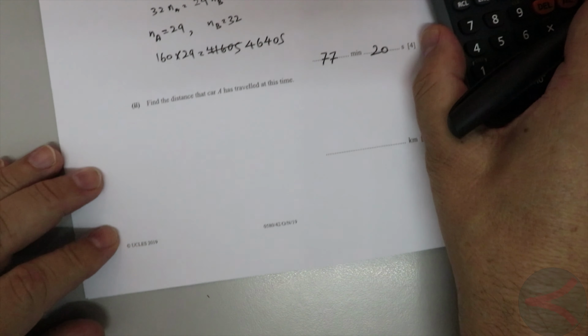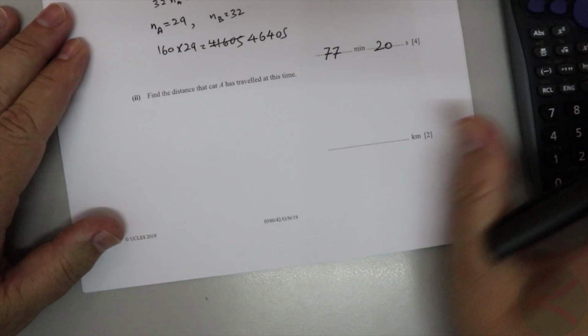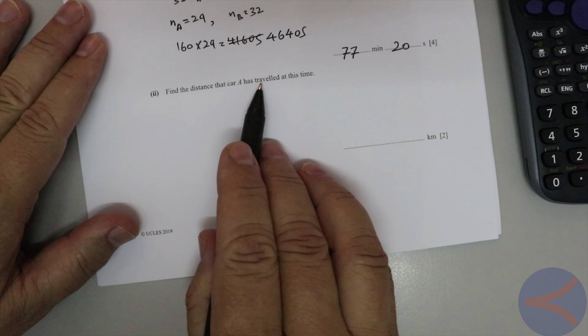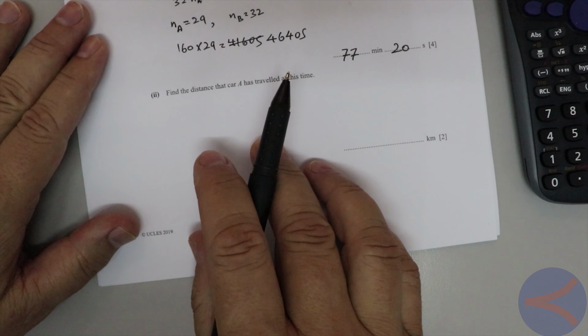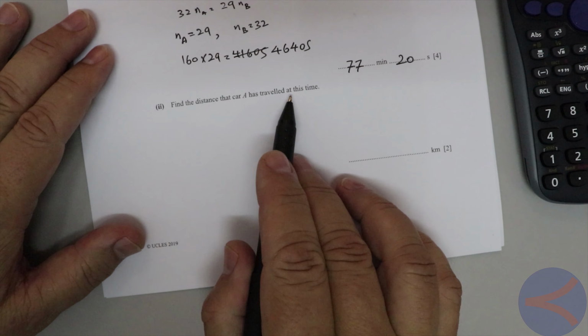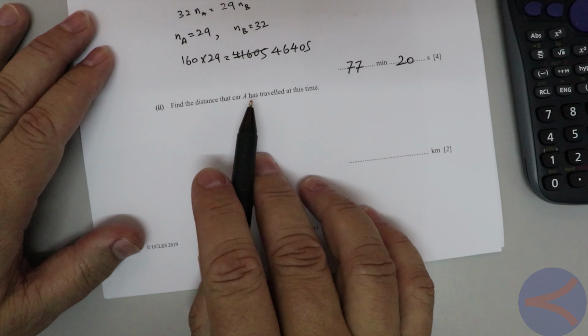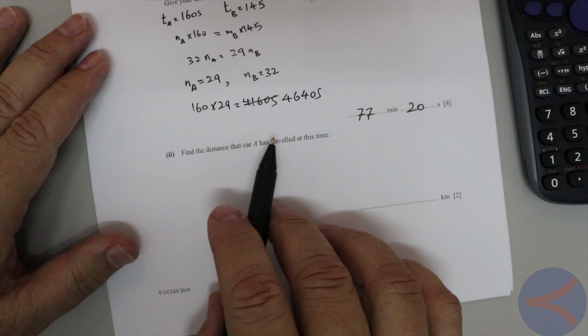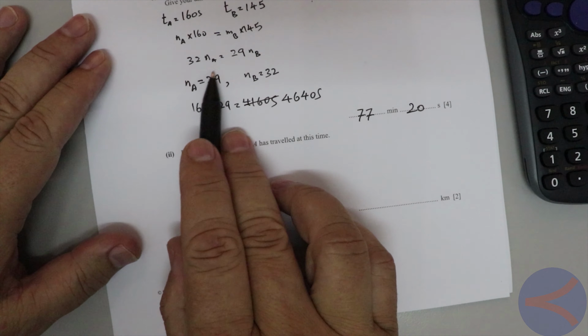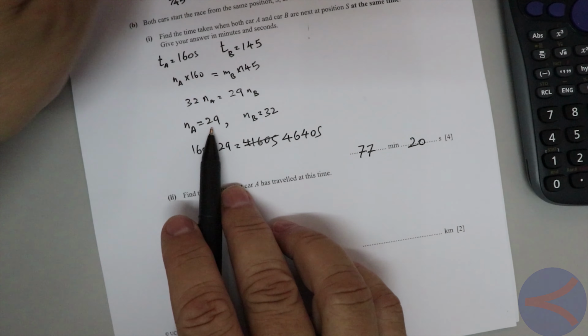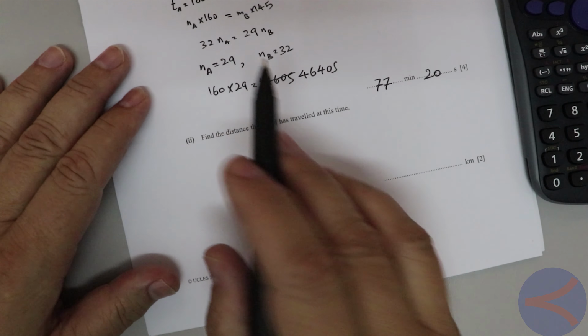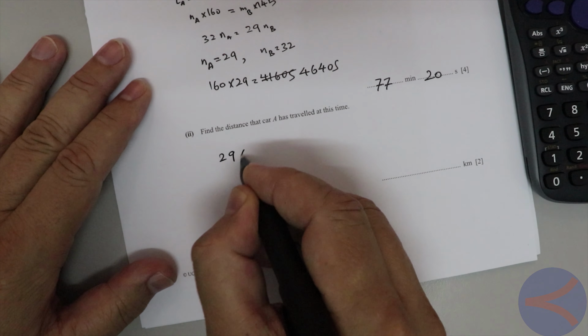Now, we want to find the distance car A has traveled at this time. Distance traveled by car A: we know that car A does 29 laps. Therefore, that means 29 times 7.6.